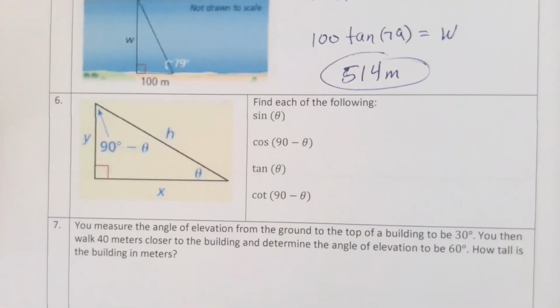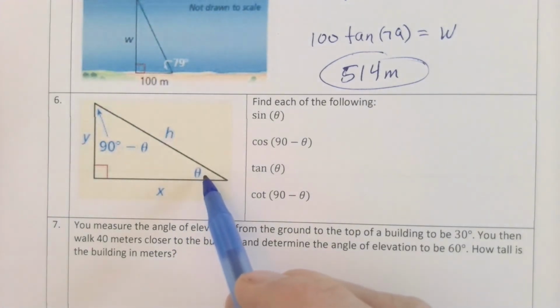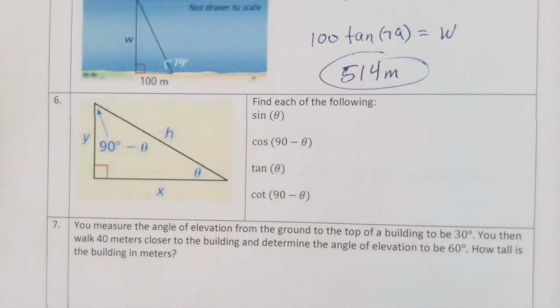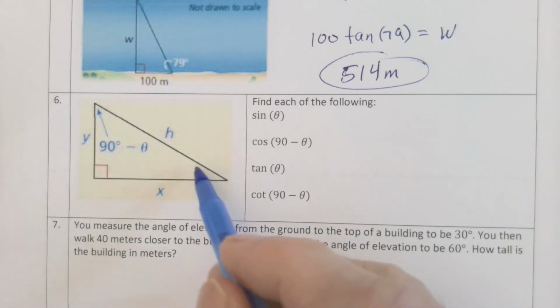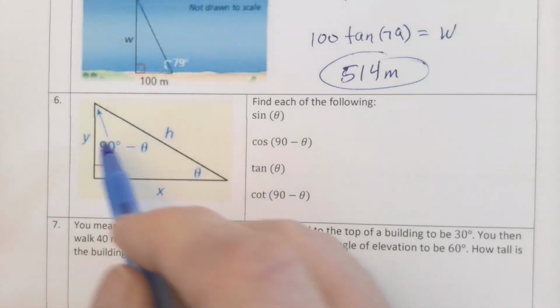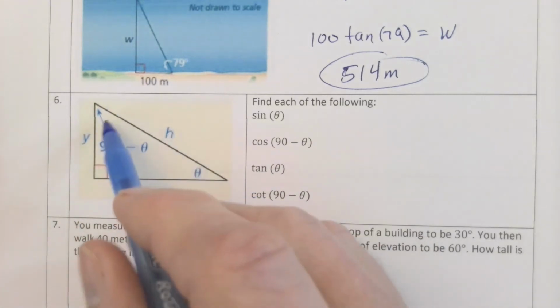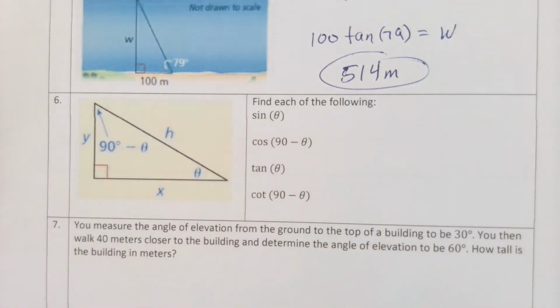Now, this problem is a little confusing. They label one of these acute angles as theta, and then they tell you that the other one is 90 minus theta. Well, that turned out to be right. For example, if this is 20 degrees, this is 70 degrees. 90 minus 20 is 70. Because remember, these two have to add up to 90. They are complementary angles, so that the total with these two and then this 90 equals 180.